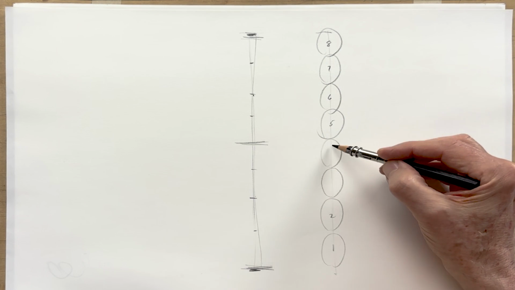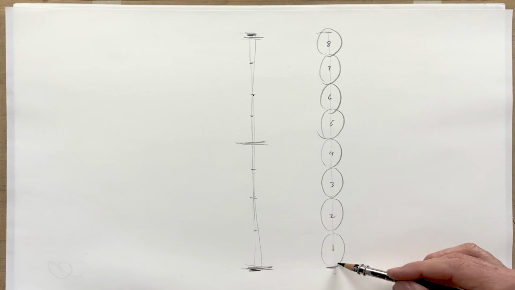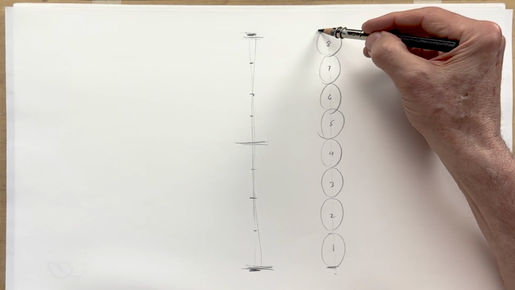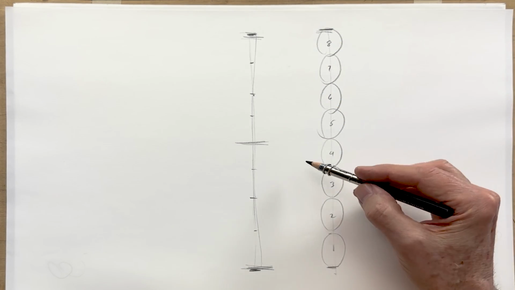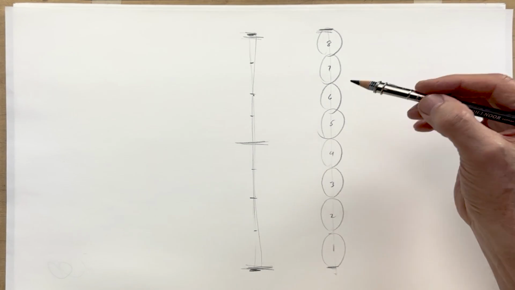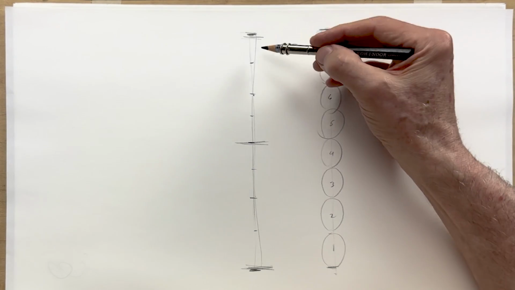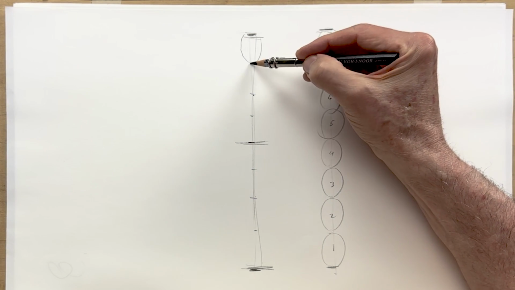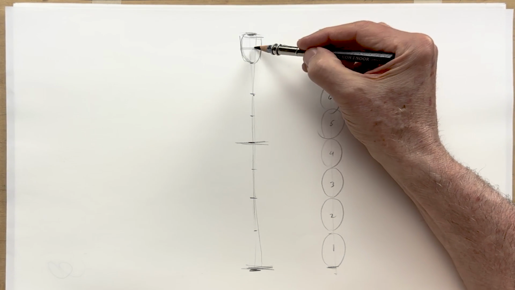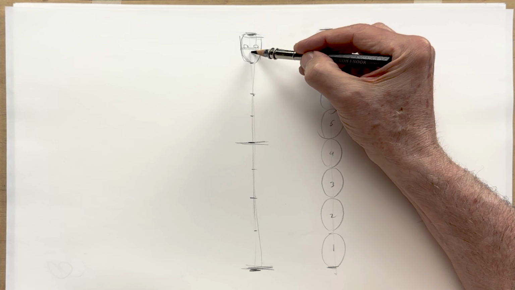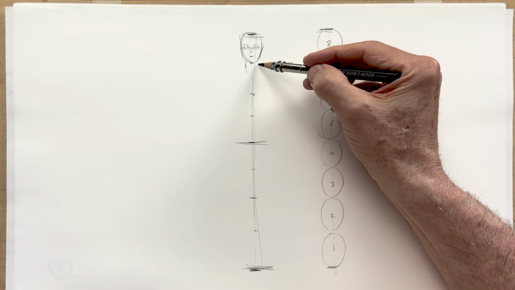It's important that you keep these consistent because I don't want to get anything out of proportion. So I always make sure that I keep that scale on the side of 8 heads to remind me, 8 heads tall for the overall proportions. So here's our head up here. We'll just put in an oval, a rough outline, rough placement of the eyes, nose, and mouth. Coming off that is the neck.